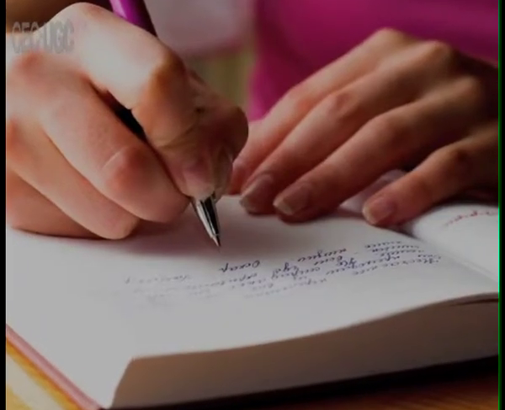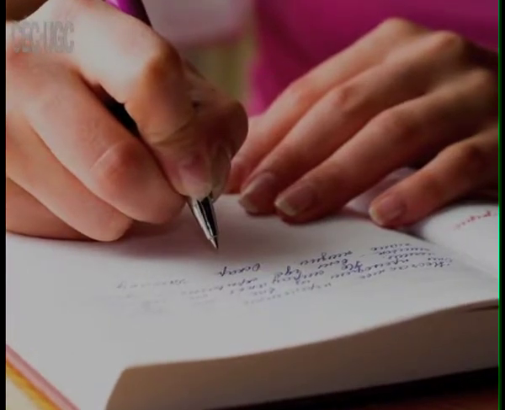And what are the things that we are going to do and what are the things that we are supposed to avoid while writing an essay? And finally, there is a case study which will definitely help you to learn how to write an effective essay.